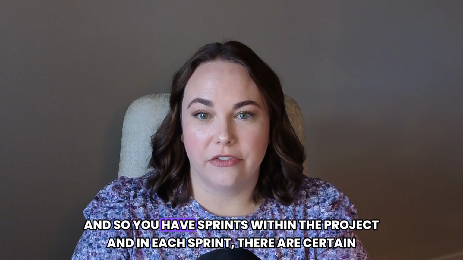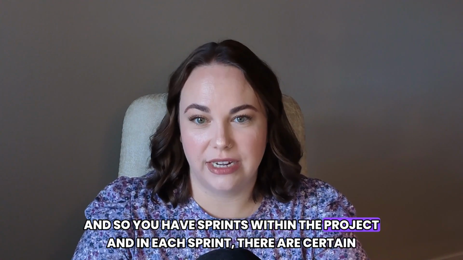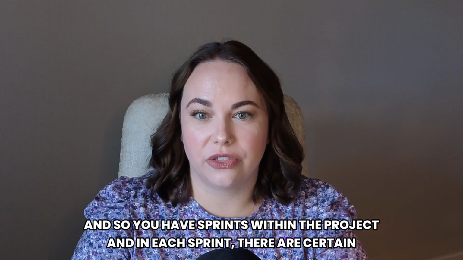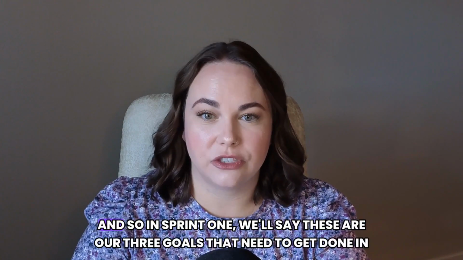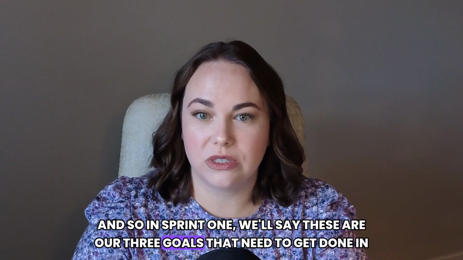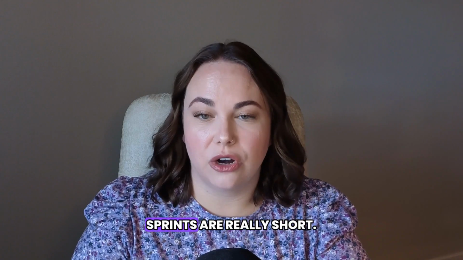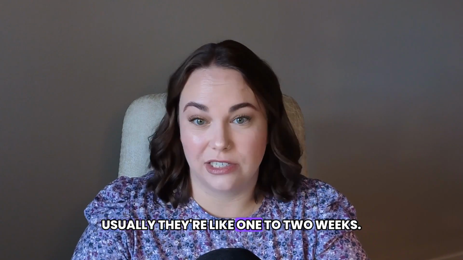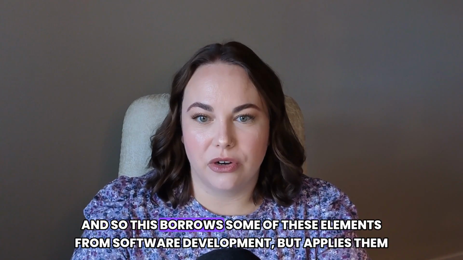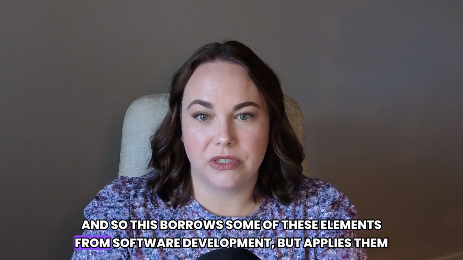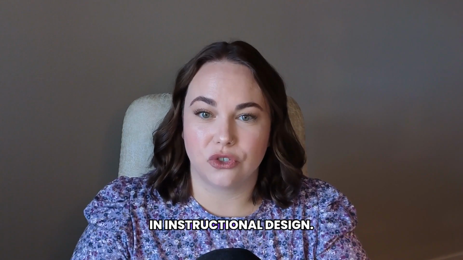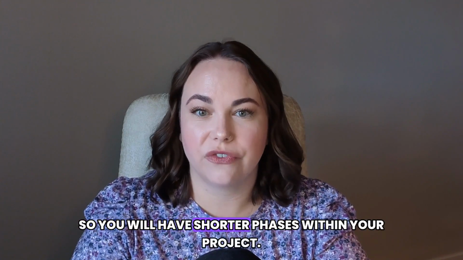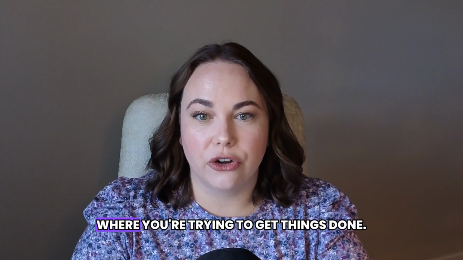And so you have sprints within the project, and in each sprint, there are certain things that need to get done. So in sprint 1, we'll say these are our 3 goals that need to get done in this sprint. Sprints are really short. Usually they're like 1 to 2 weeks. And so this borrows some of these elements from software development, but applies them in instructional design. So you will have shorter phases within your project where you're trying to get things done.